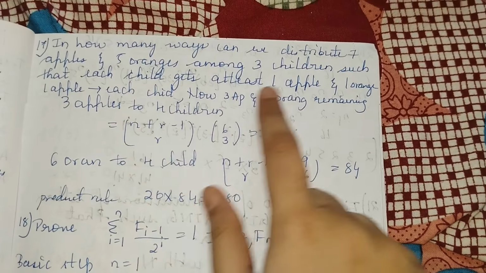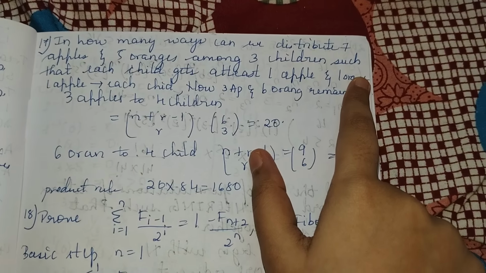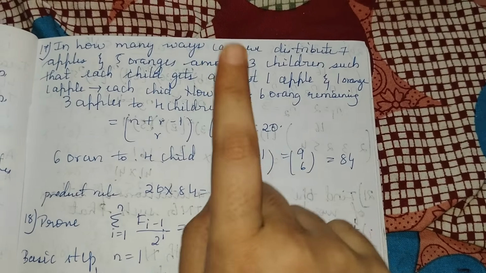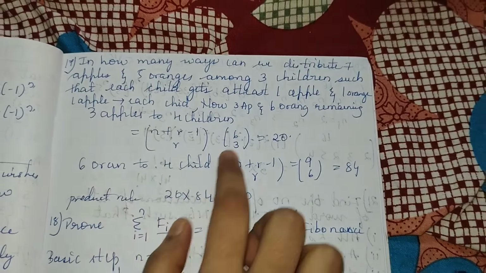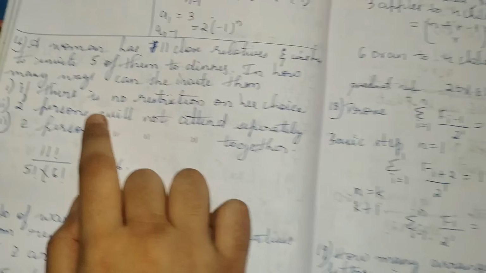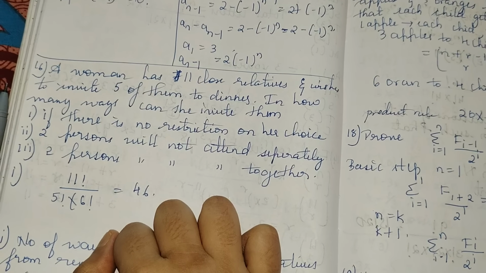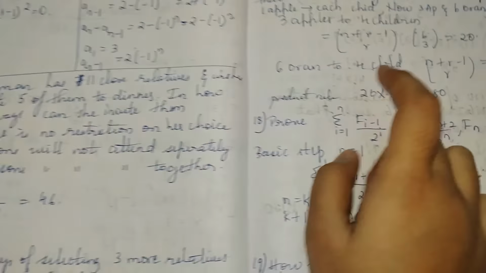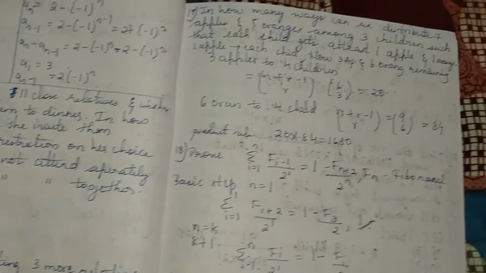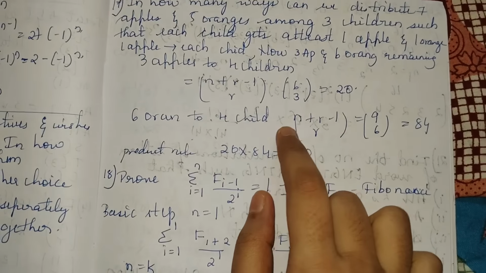Then in how many ways can we distribute 7 apples? And remember, whenever the question says "in how many ways," then we have to use this formula. Here they have not given "in how many ways." Only if they give it at the start, use this formula; if it is in the middle, no. So when you substitute these values, you will get this answer.